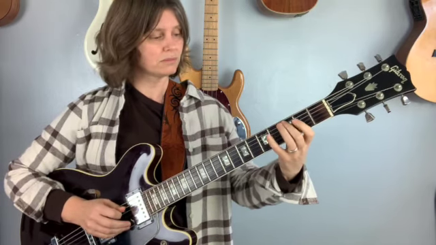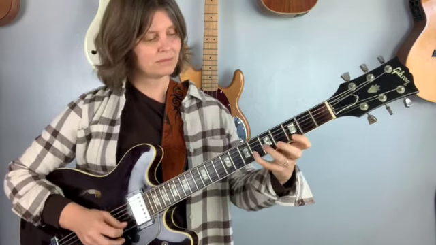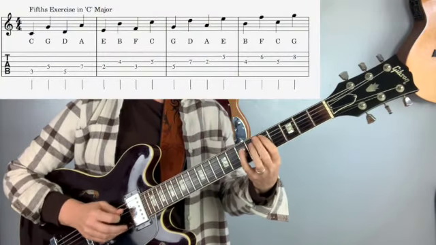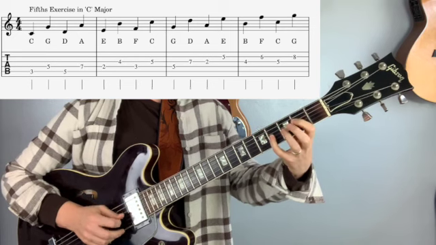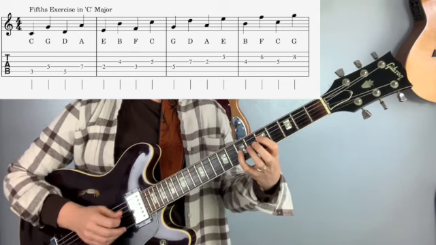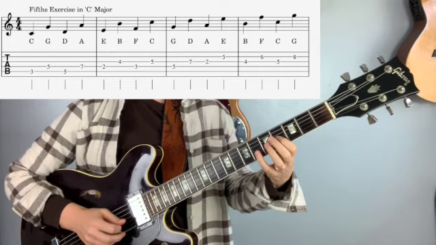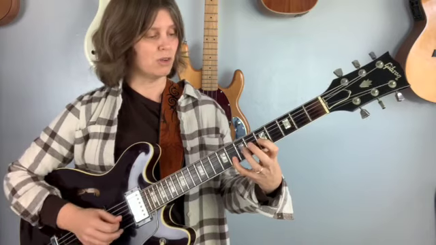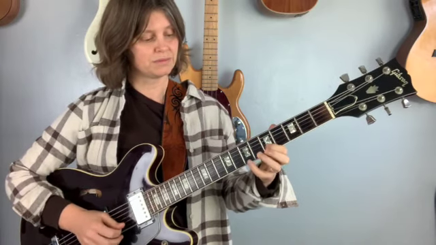So I'm going to play through this major scale using fifths. I start on C and I go to G, D to A, E to B, F to C, G to D, A to E, B to F. That's my diminished fifth. And I keep going. And I can go backwards.